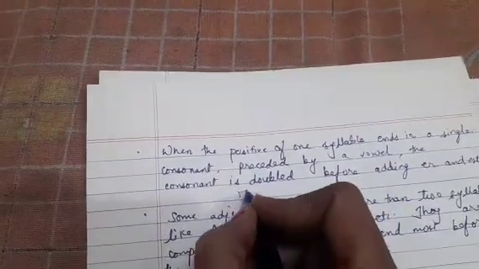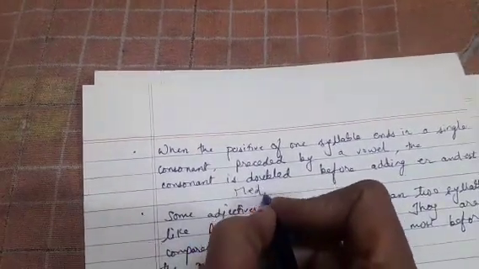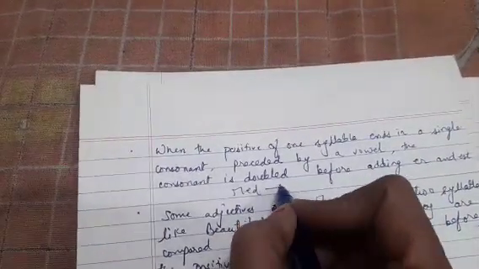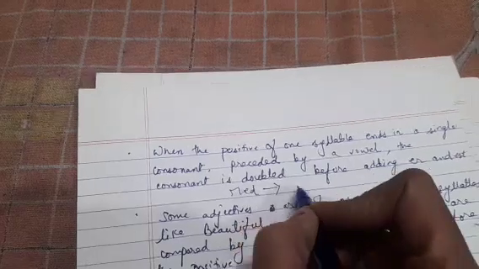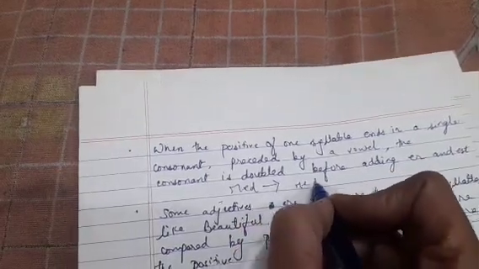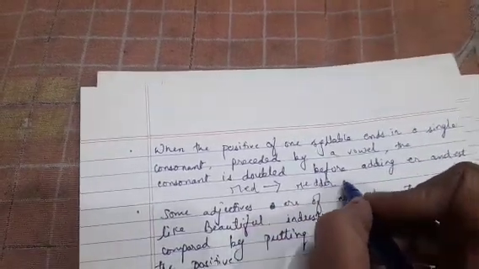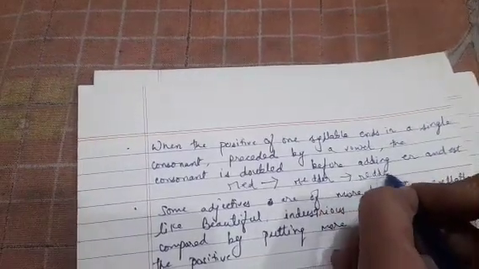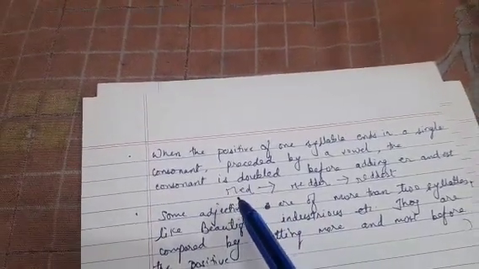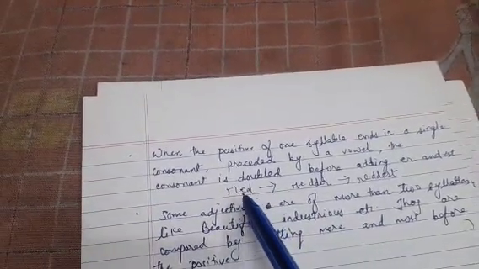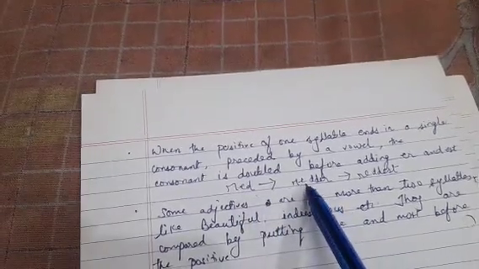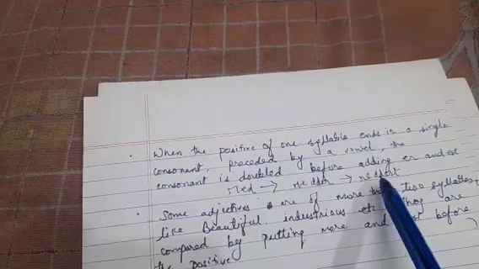Suppose we have red. It is in positive form, and if we need to convert it into comparative form, it will become redder, and again to superlative it will become the reddest, because it ends in a consonant preceded by a vowel. So the rule is that this D will get doubled before adding ER or EST.